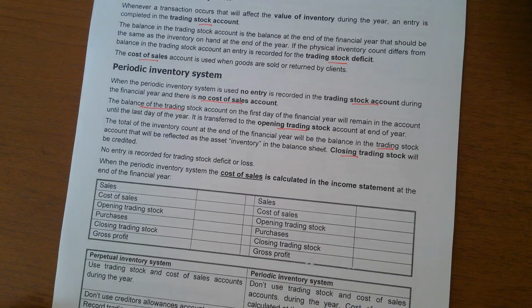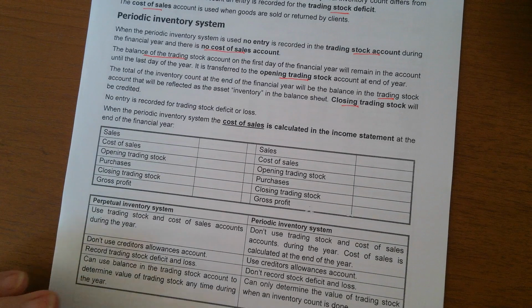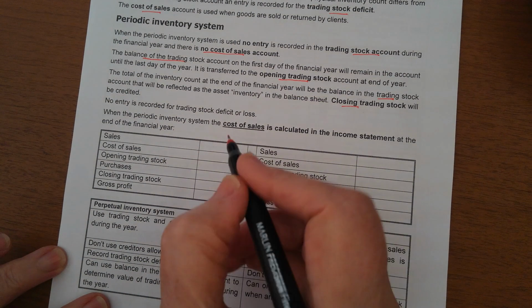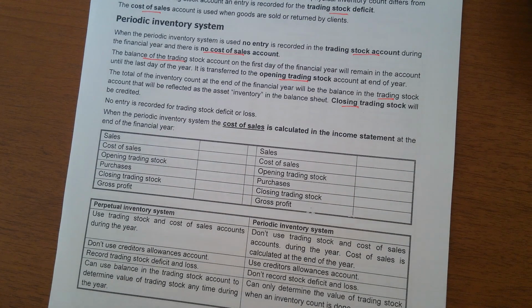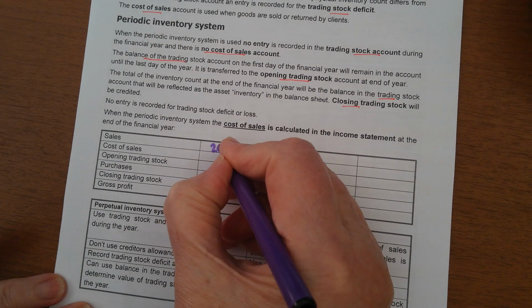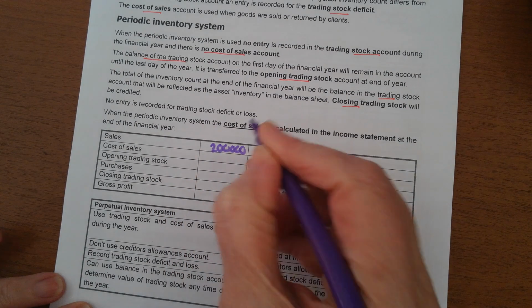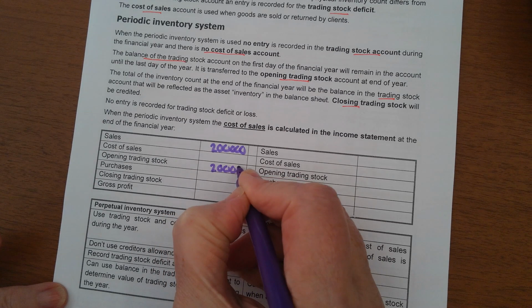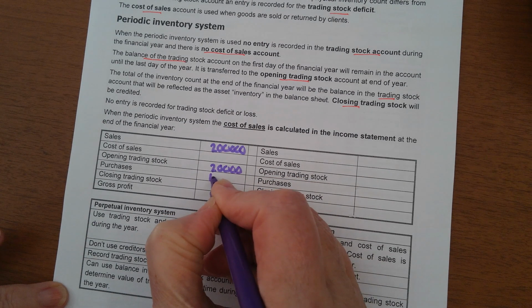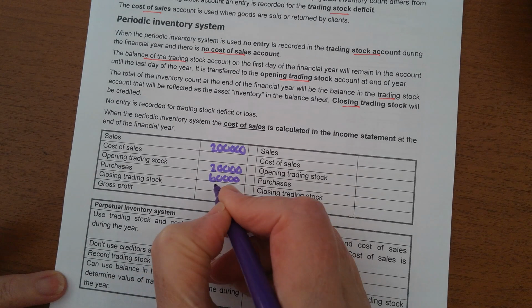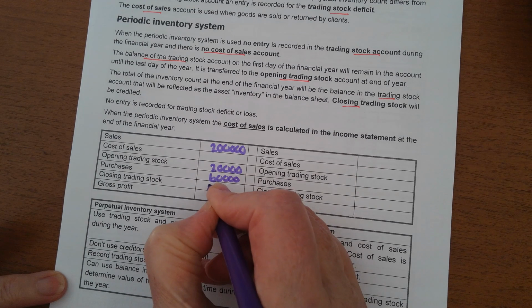I just want to show quickly why we don't do an entry for the inventory loss. Say, for instance, we've got sales of 200,000. Our opening inventory was 20, we bought 60,000, and our closing inventory is 30,000.